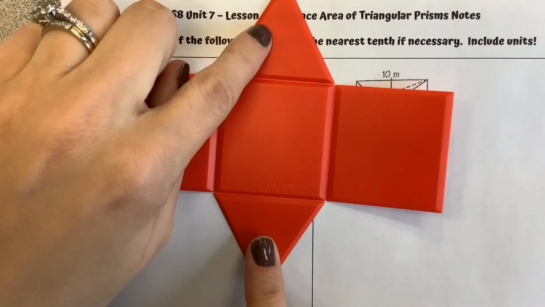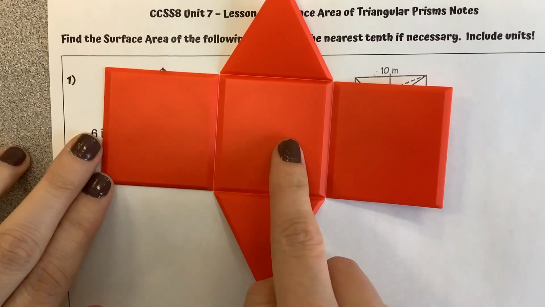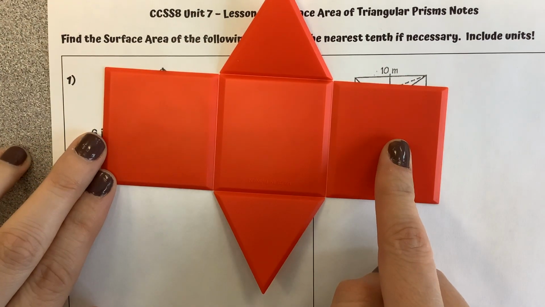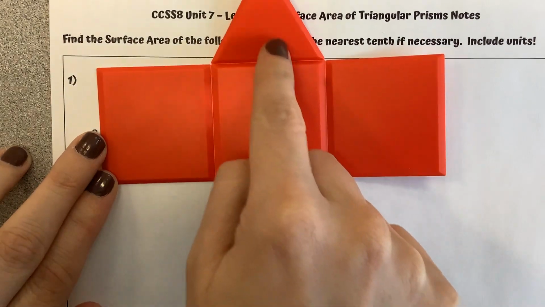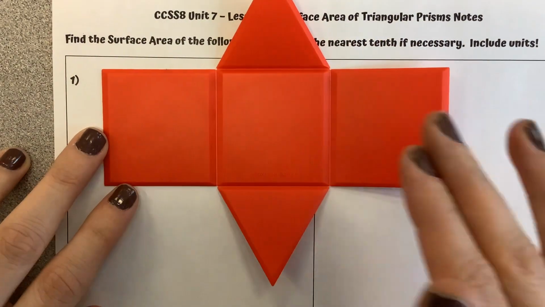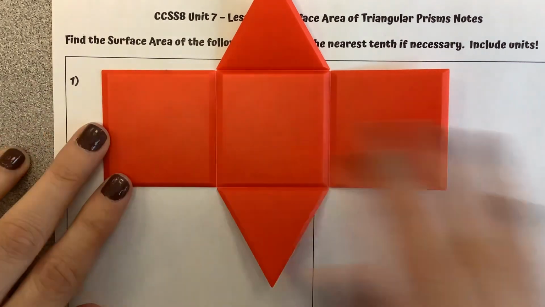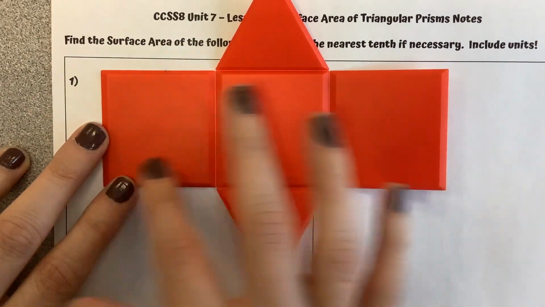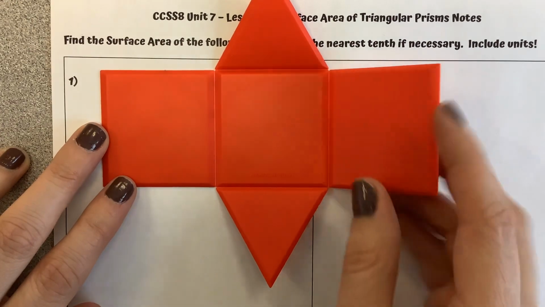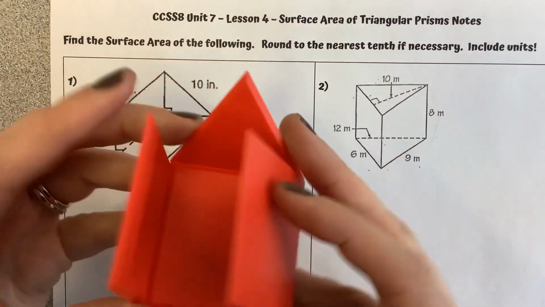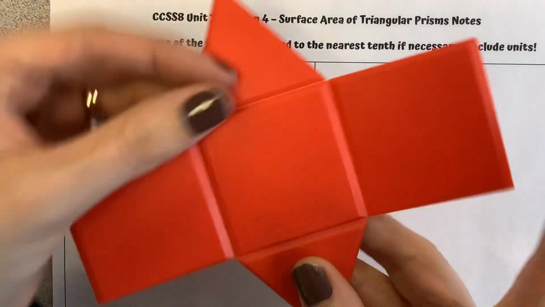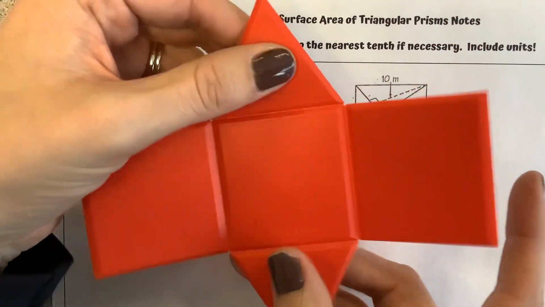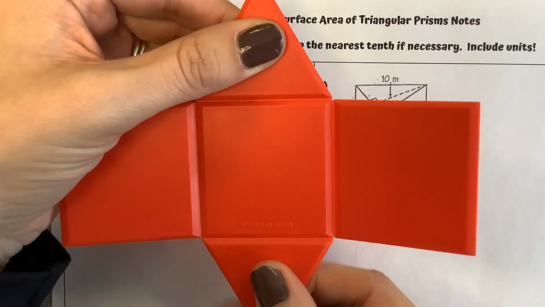So we have our two triangular bases. We have three rectangular lateral sides because it's a triangle, and a triangle has three sides. If we had a hexagon, we would have six sides, or six lateral sides, right? If we have a rectangular prism, it has four because a rectangle has four sides, okay? When we think about the surface area, we are going to find the area of these two triangle bases, and there's two of them, right?